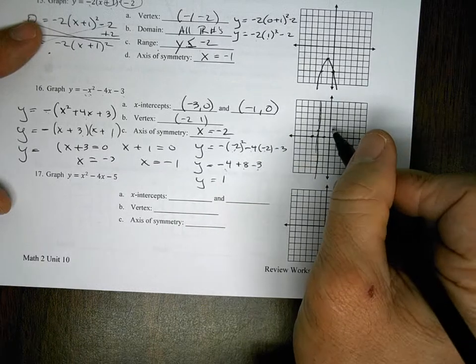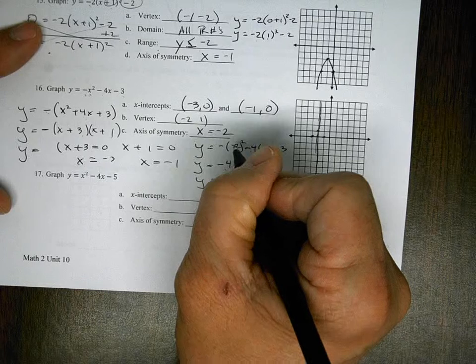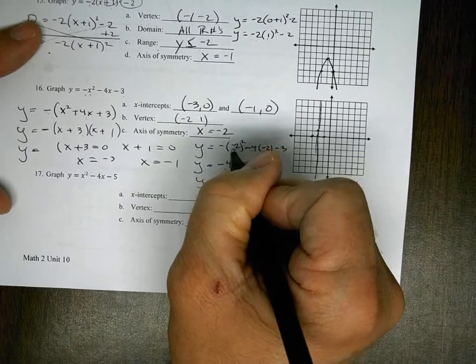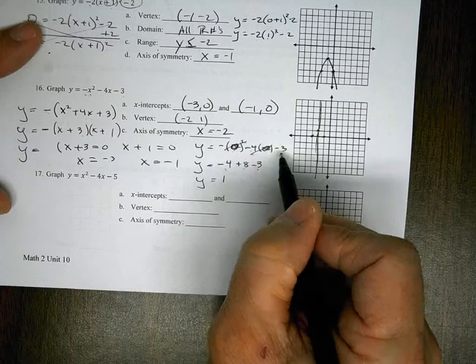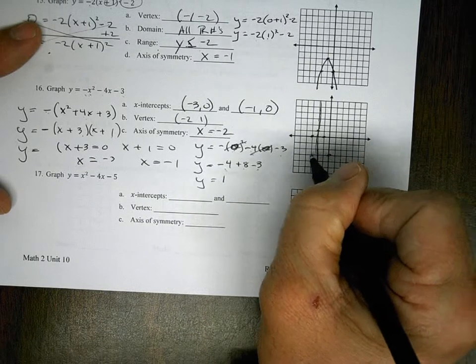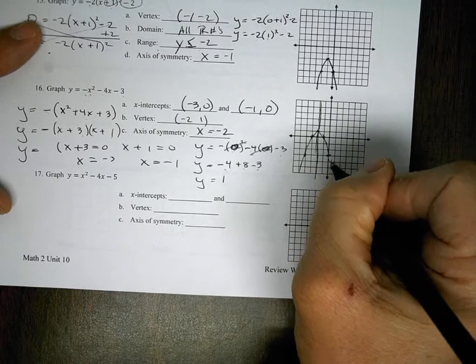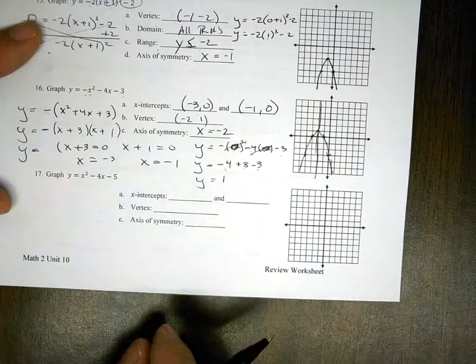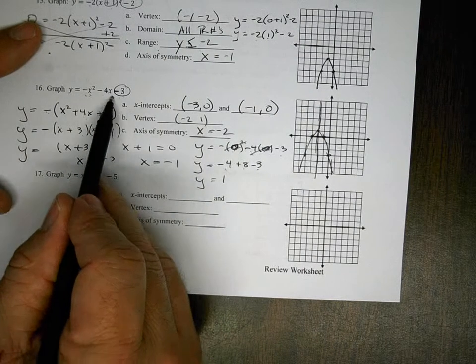And we can plug in 0 for x again if we wanted and find the y-intercept. We go 0, 0, and we just get -3. So that's going to be there, which means we're going to have this guy as well. So we know our graph is going to look something like that. Pretty easy. This will always be your y-intercept when it's in standard form. That's the nice thing about standard form.